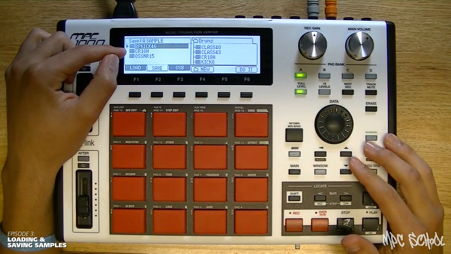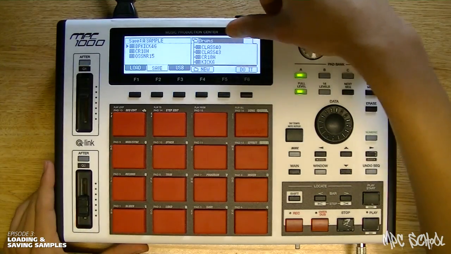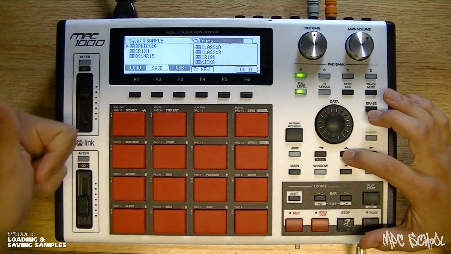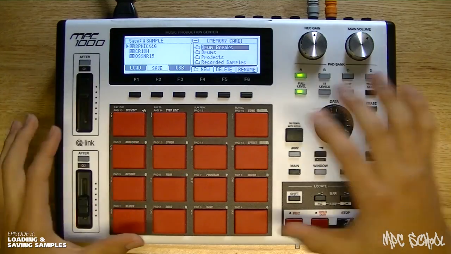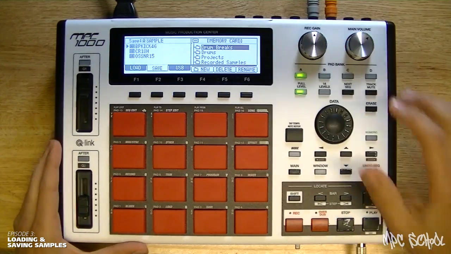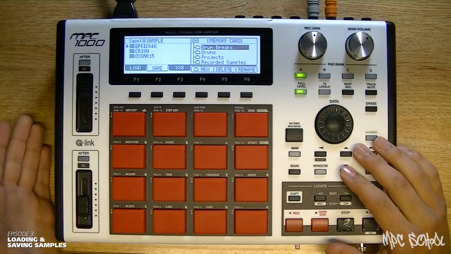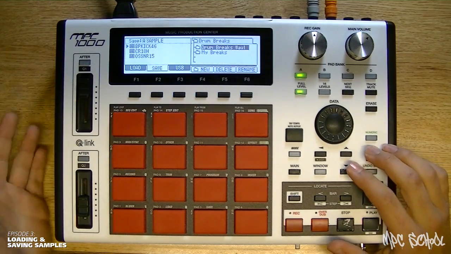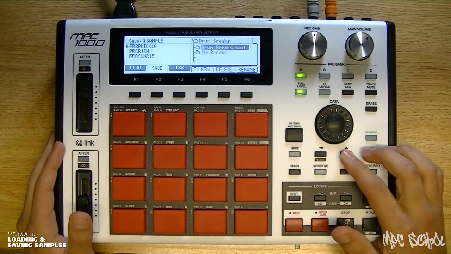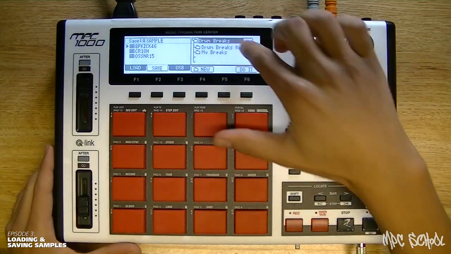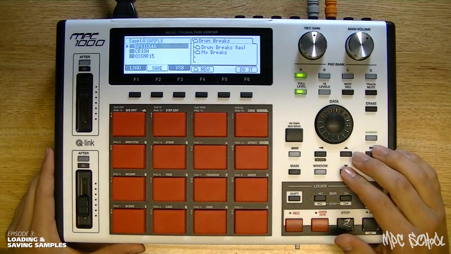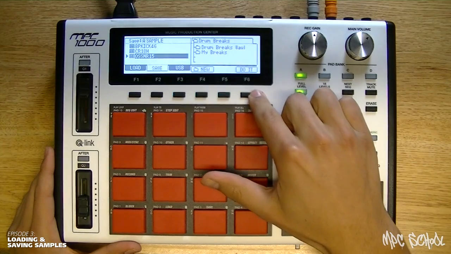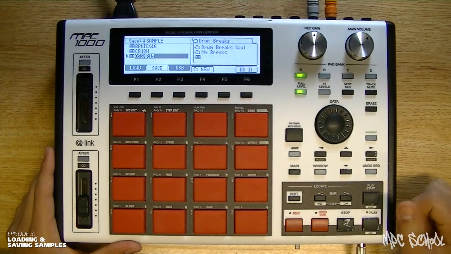If you want to save it, on the right on this top selection up here, if you push up on the cursor, you're going to go up in terms of your directory. So I'm back to the root of my hard disk. Let's say I want to save this drum into, I don't know, drum breaks or something. Let's save it in there. All you have to do is make sure the top one is selected, and on the left you select which sample you want to save. Let's say I want to save the snare. All you have to do is push do it, and your snare is saved.